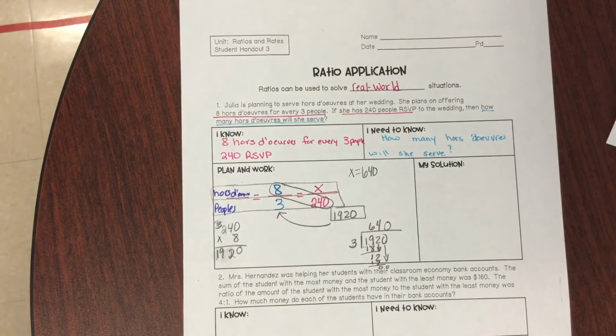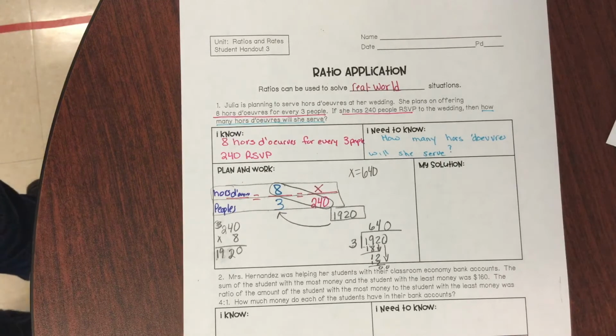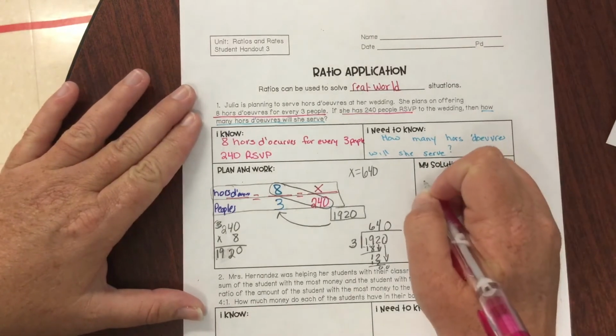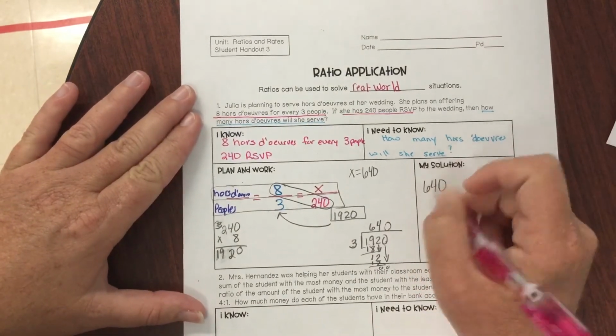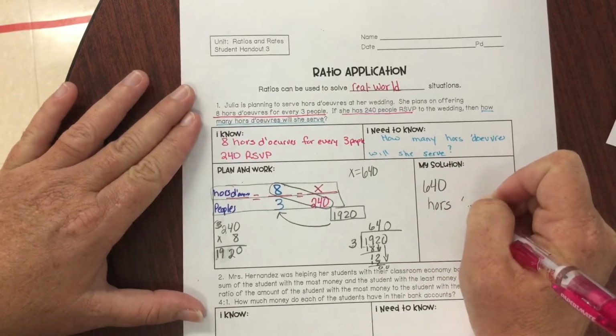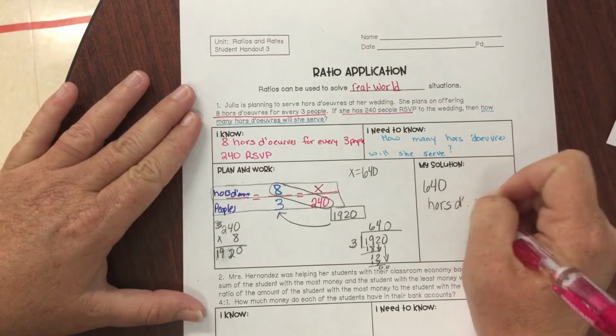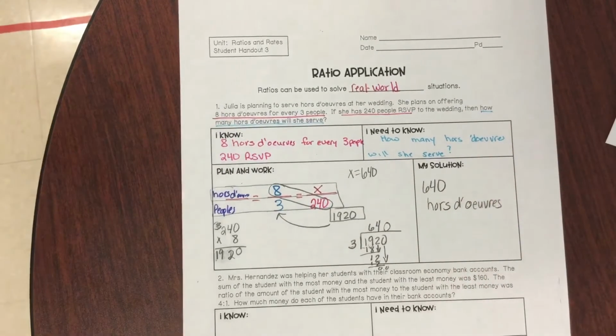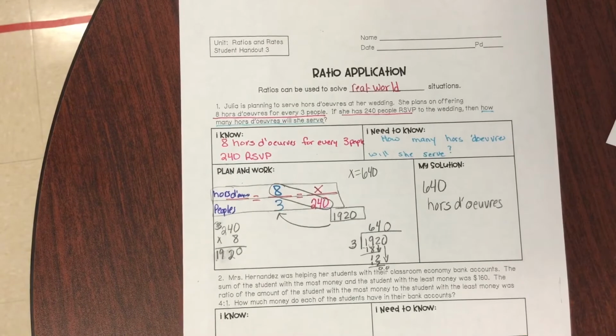640? Is that a reasonable answer? Is it reasonable that I'm going to have 640 hors d'oeuvres if I have 240 people? Yeah, that's a reasonable answer, right? So my solution is 640 hors d'oeuvres. Everybody see that?